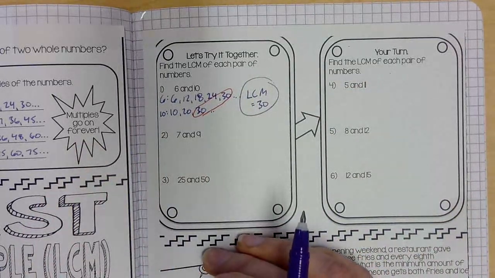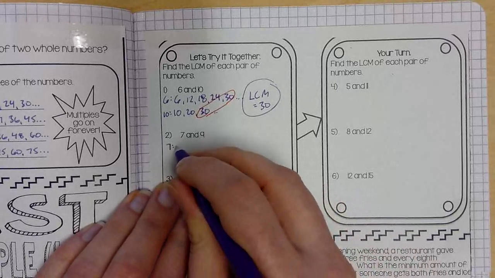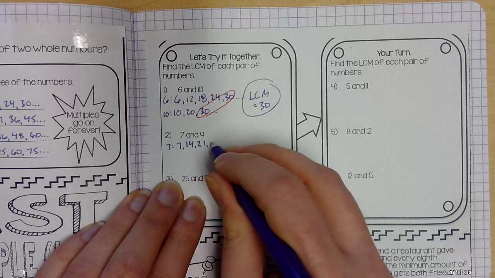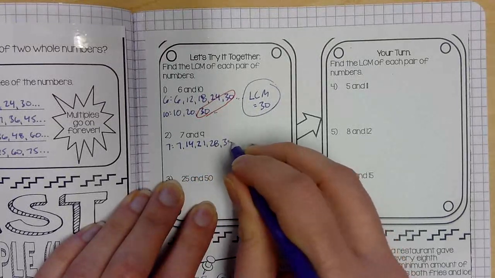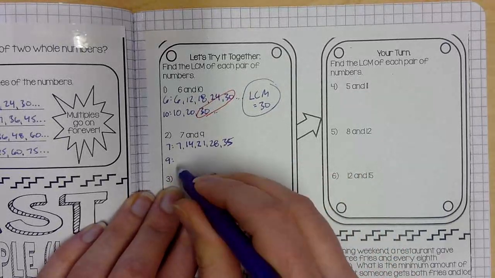Let's do it again. Multiples of 7. 7, 14, 21, 28, 35. And I'm going to pause there and see if I can find one that they share before I keep counting.